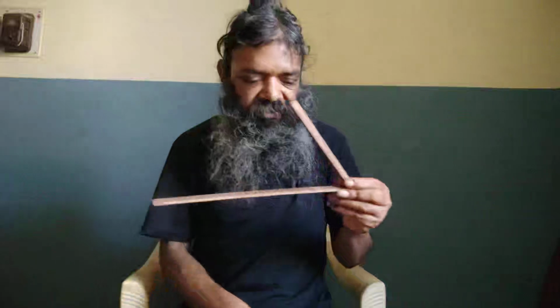So h by R d theta, or h by R dh into d theta by dh. I can take 1 by R outside: integration of h dh, d theta by dh. This is our proof. You will not get it anywhere else.